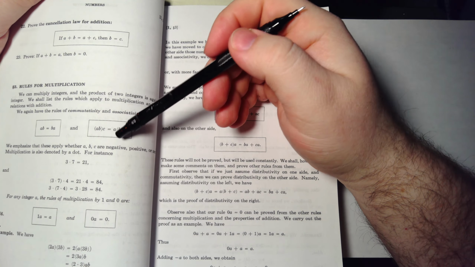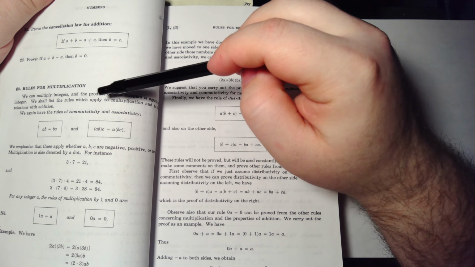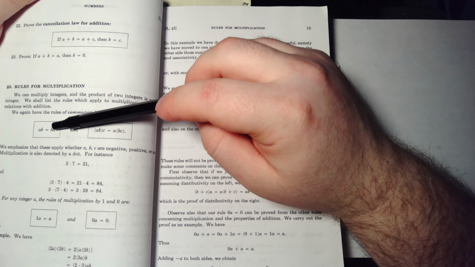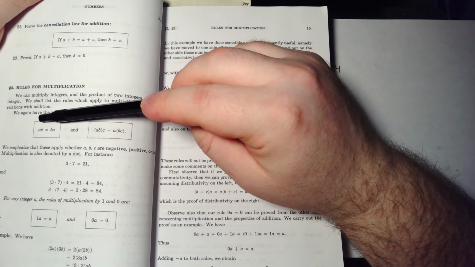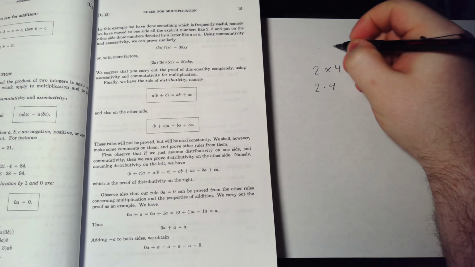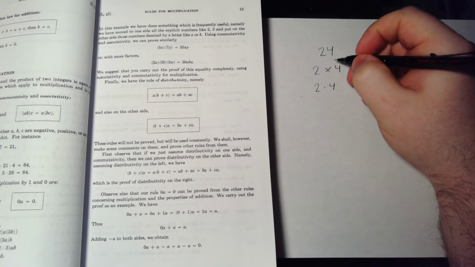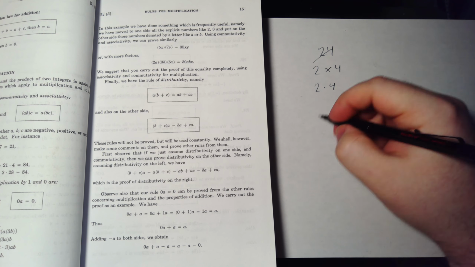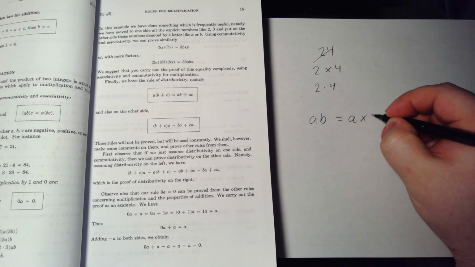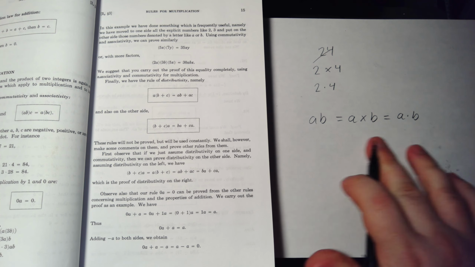What it doesn't say right here is that multiplication is also denoted by a dot. It's also denoted by just, I guess, proximity. So ab is a times b. This is a horrible example because 24 doesn't mean anything, well, it means the number 24. But say we have ab, which is equal to a times b, which is equal to a dot b in this circumstance.